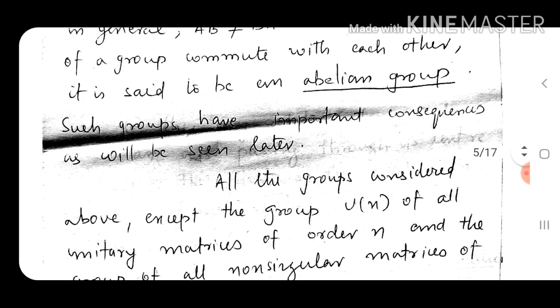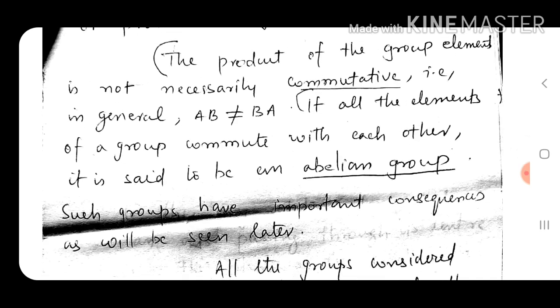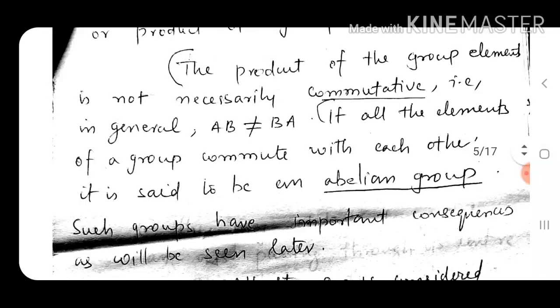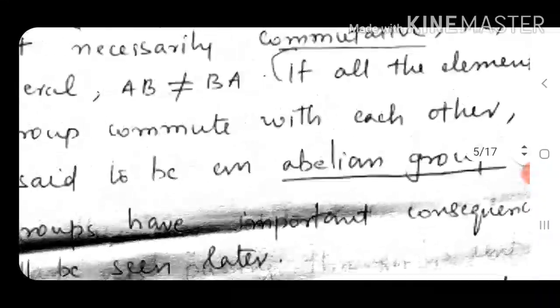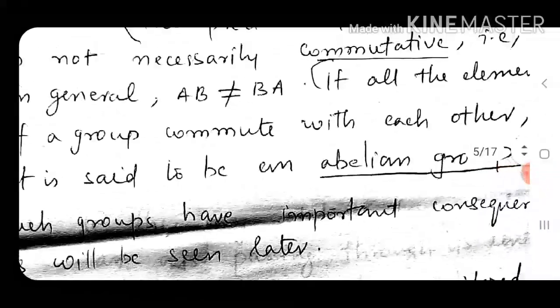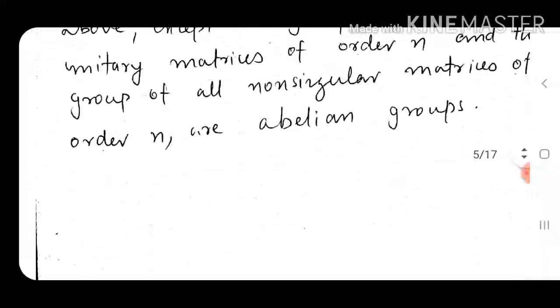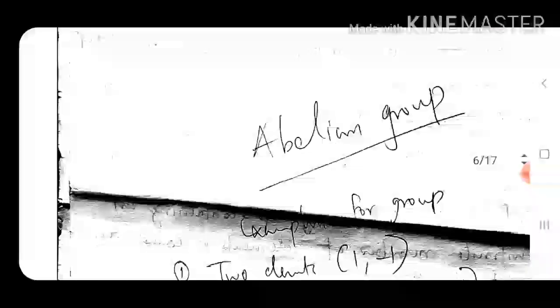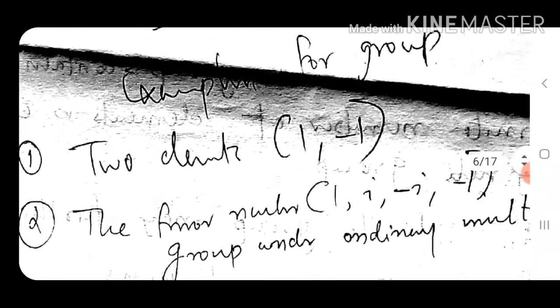So if a group has to be an abelian group, all the elements of the group commute with each other. If all the elements of the group commute with each other, then it is said to be an abelian group. Otherwise, it's a non-abelian group. You will see a few examples of groups.